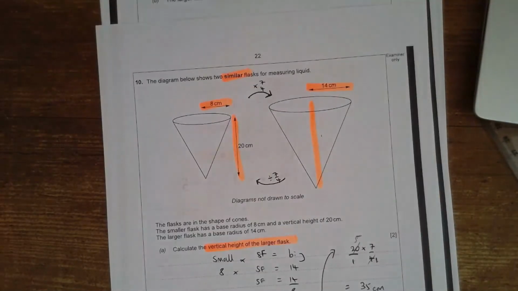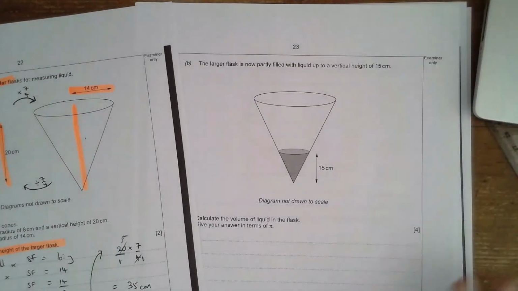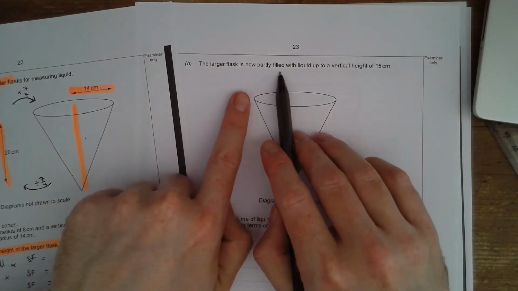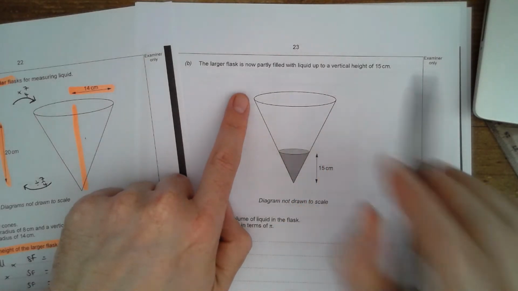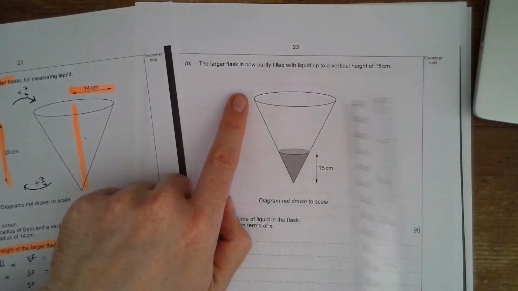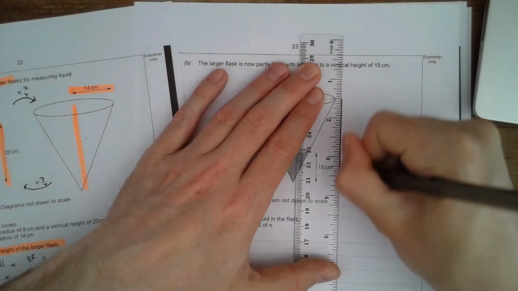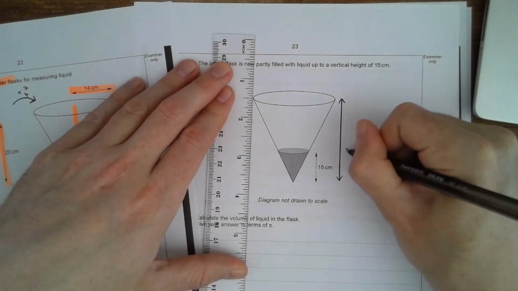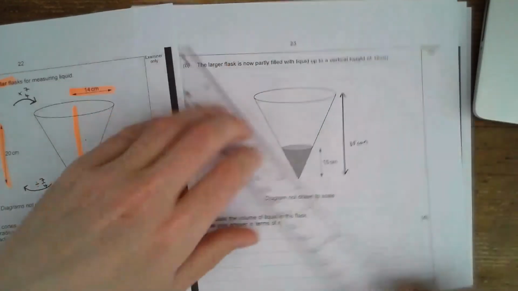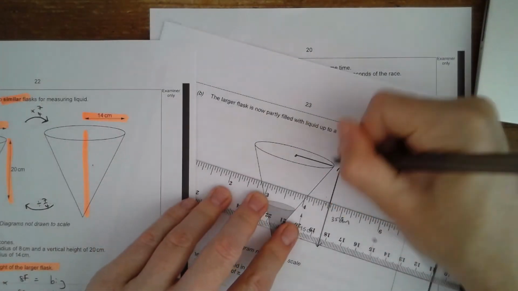Now, going from here on to the next question, it says the larger flask is now partially filled up with liquid up to a vertical height of 15. We still know certain elements of this because it's the larger flask. We know that the entire height from here to here is 35 centimetres. We just worked it out. And we know that the radius here to here was 14.